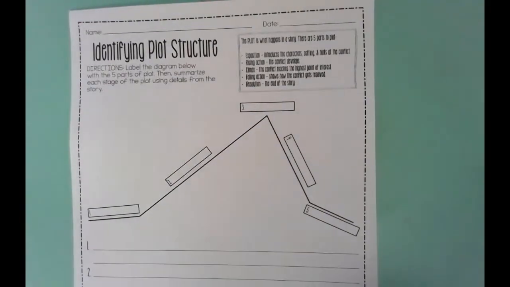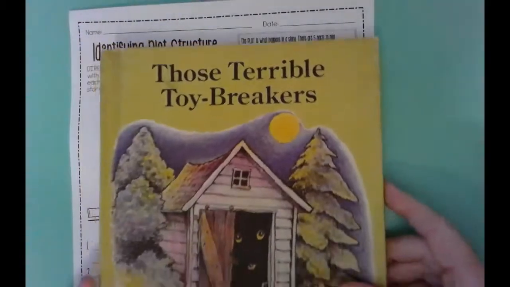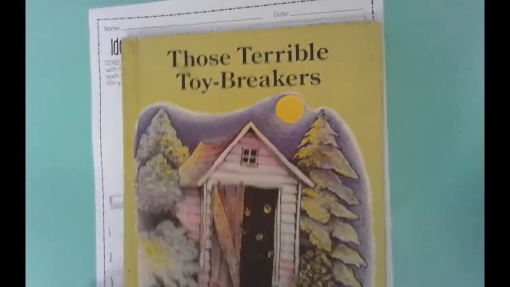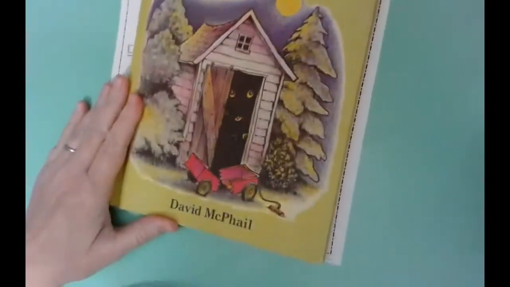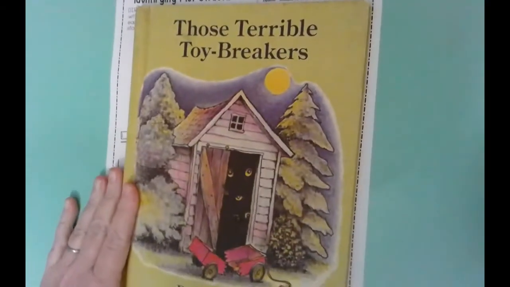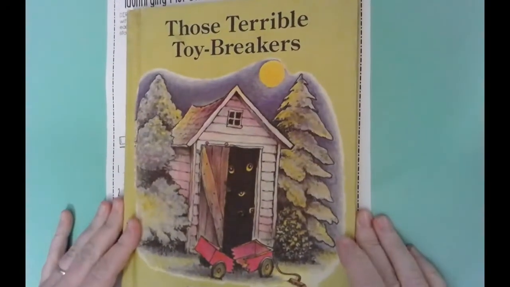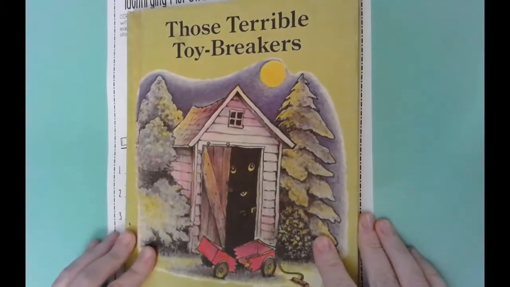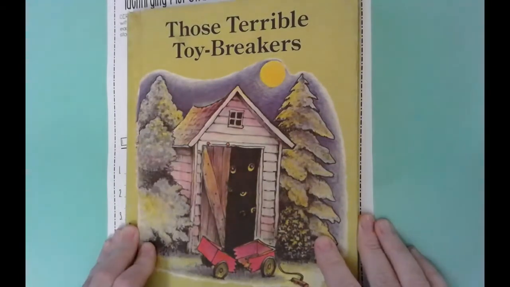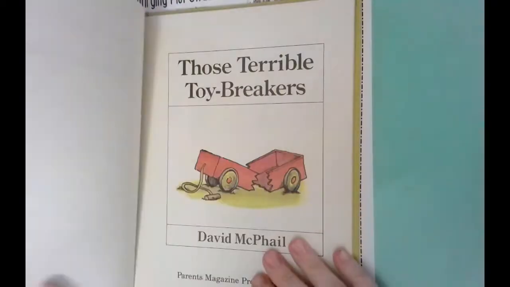And at this point in time, I'm going to introduce the book that I was telling you about earlier. This is a book called Those Terrible Toy Breakers by David McPhail. So we're going to go through the book, and then we're going to talk about each of these plot points as it relates to this book. It has a pretty cut and dry plot structure, so it'll be easy for us to figure out where everything is going to fit in here. Okay?